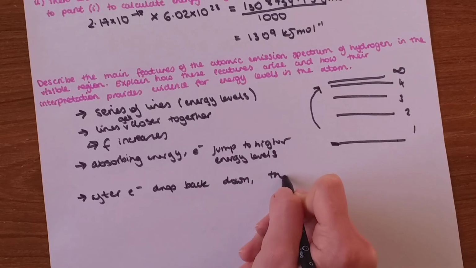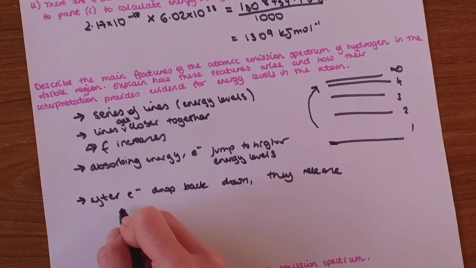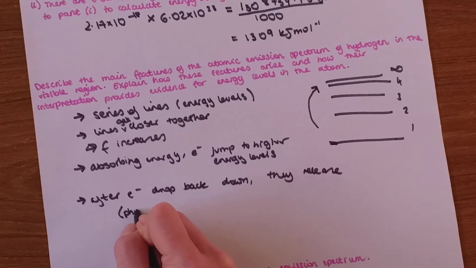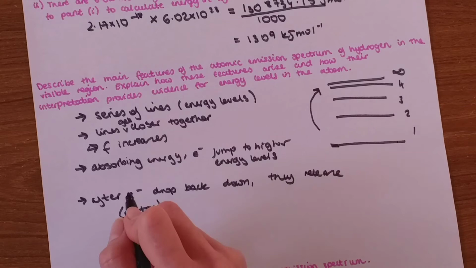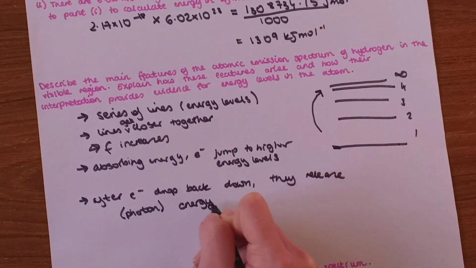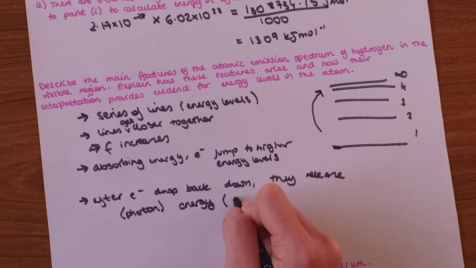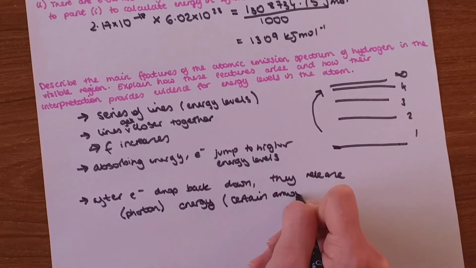They release energy, or a photon. This is how it's called, a photon. The energy that they release is called a photon, and it is a certain amount of energy.